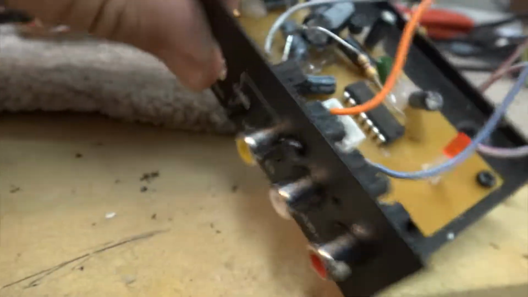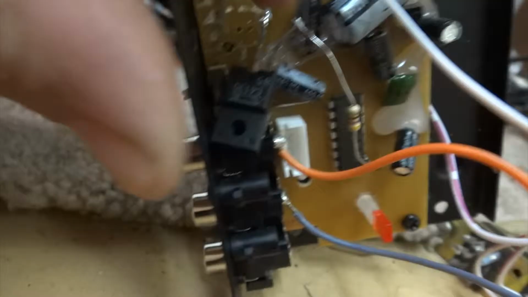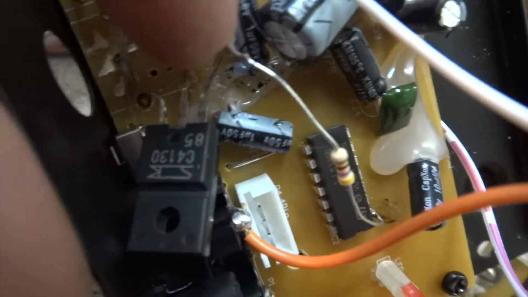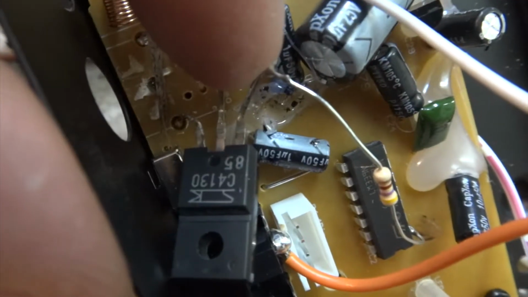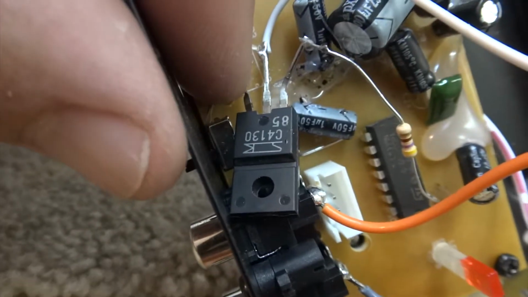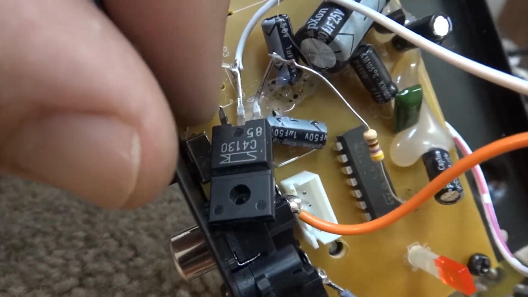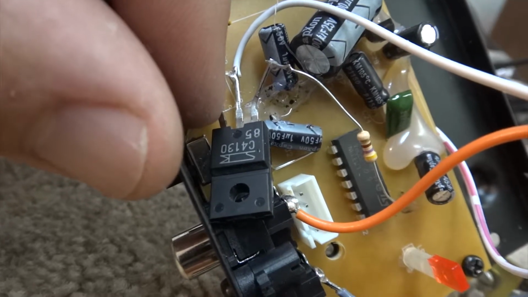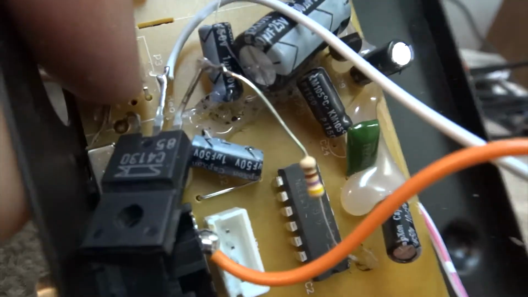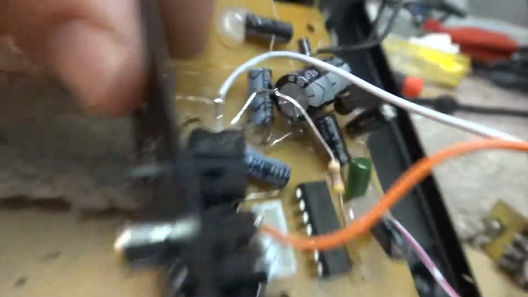So what I've done is I've just connected it through a resistor to the base of a transistor, a 2SC4130. Its pin out is base, collector, emitter. The emitter is going to ground, the collector is going to the coil of my relay, and the base is going to the resistor, which goes to the output of the video switch.